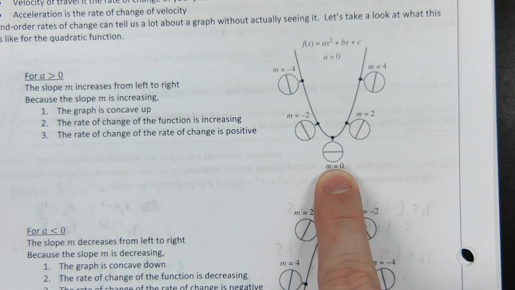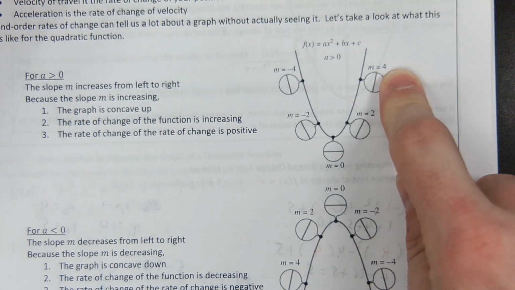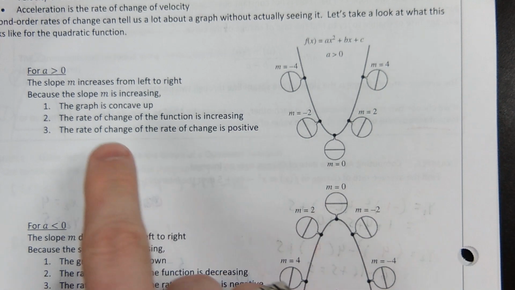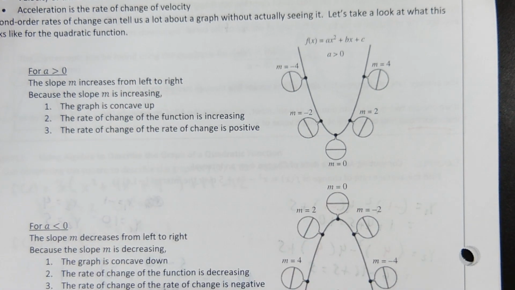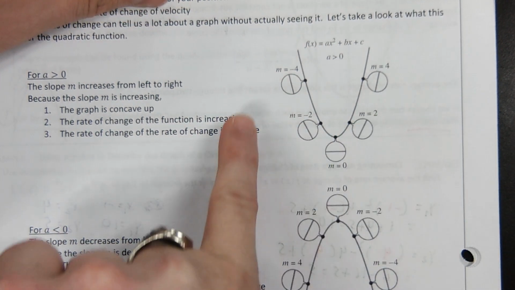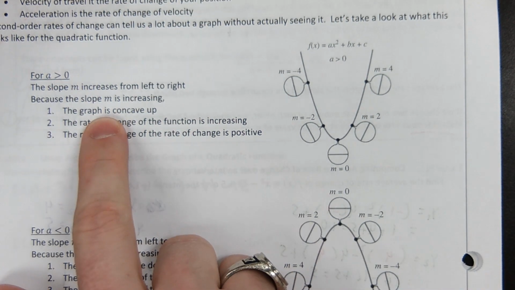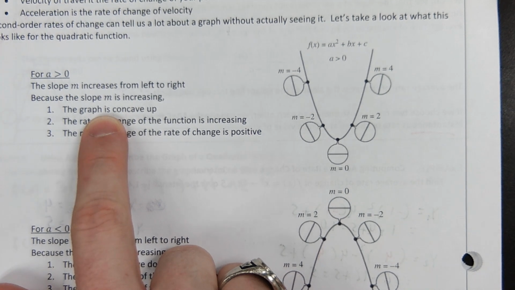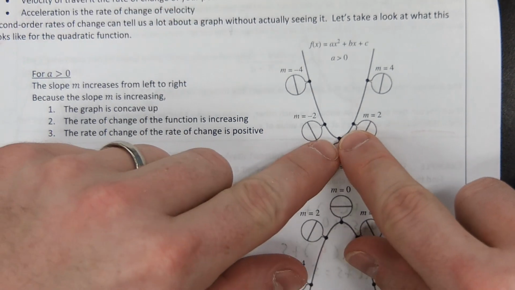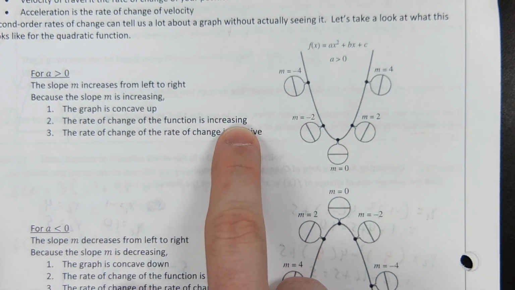Here it's a flat rate of change of 0, instantaneous rate of change of 0, instantaneous rate of change 2, instantaneous rate of change 4. The slope, m, is increasing as we go from left to right. You see that? -4, -2, 0, 2, 4. That's going up at every step as we go from left to right. So because the slope is increasing, because the second difference is positive, we know our graph is concave up. See, it's concave up to the left and to the right. The rate of change of the function is increasing.